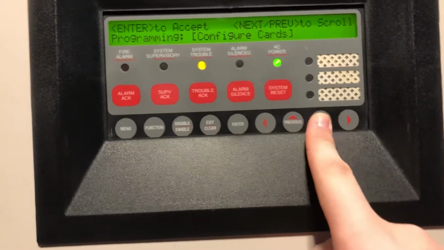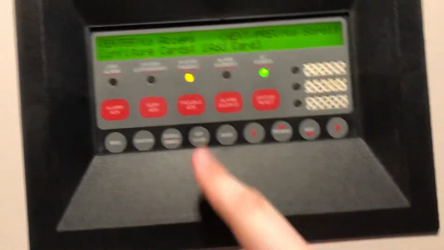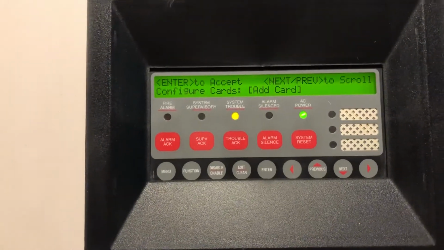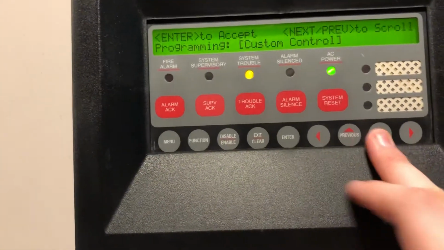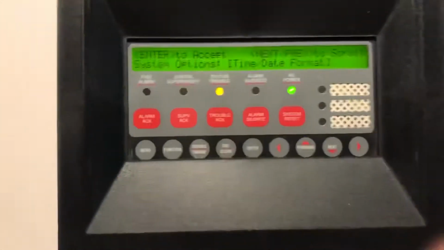And now we can go into configure cards. This is where you add your suppression card, your power supply card, or your DACT card. I'm not going to go through that because it's not really important. System options, this is where you'll be most of the time.